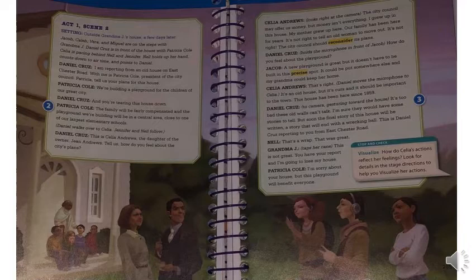Daniel holds the microphone in front of Jacob. How do you feel about the playground? A new playground is great, but it doesn't have to be built in this precise spot. It could be put somewhere else, and my grandma could keep her house. That's right. Daniel moves the microphone to Celia. It's an old house, but it's ours, and it should be important to the town. This house has been here since 1859.